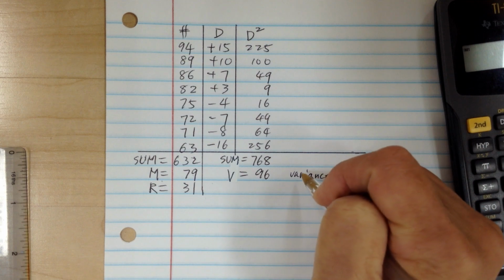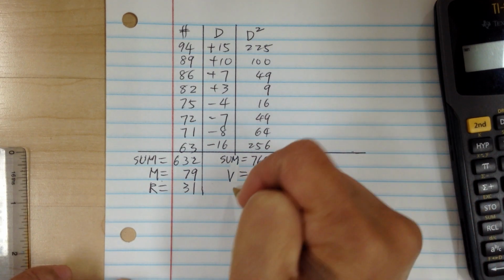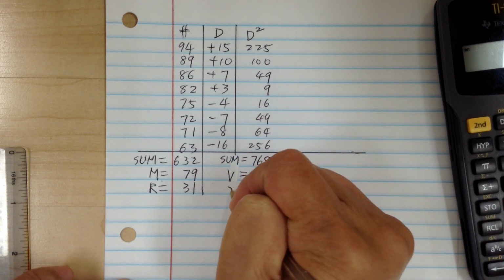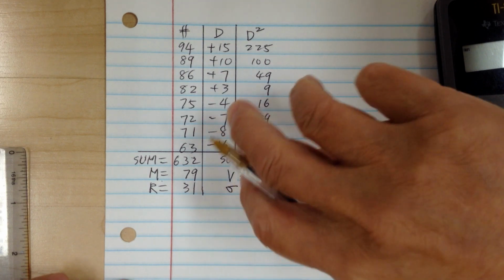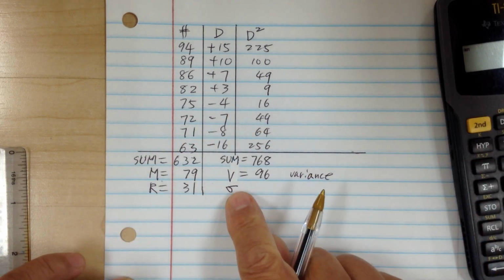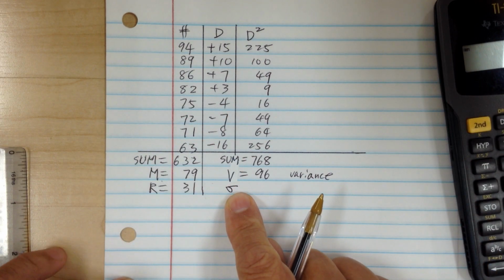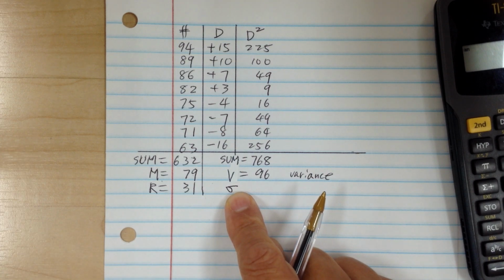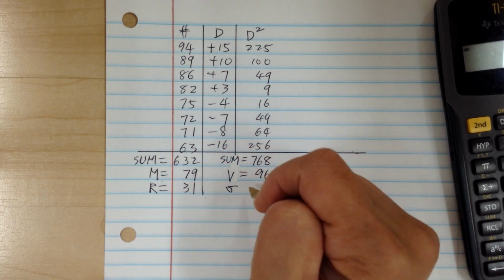Okay, so that's the V. And then after that, you want to find the standard deviation. Standard deviation looks like a 9 turned sideways. This is the Greek letter delta, which stands for the deviation, standard deviation.